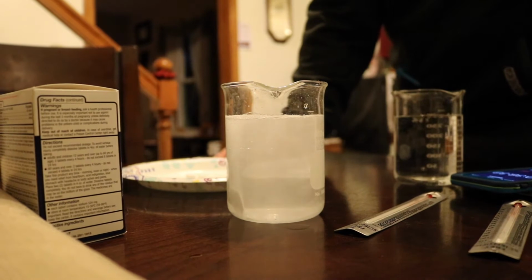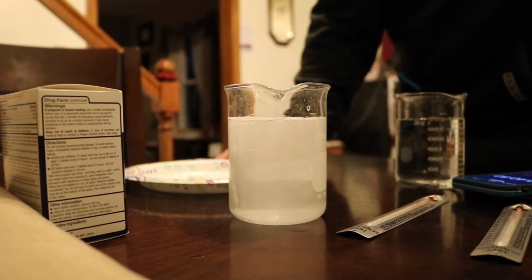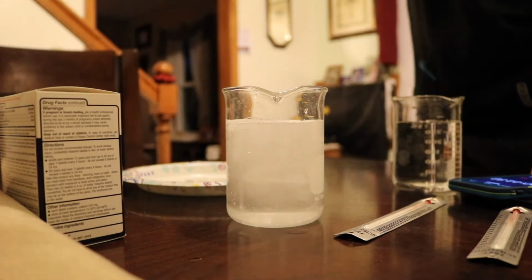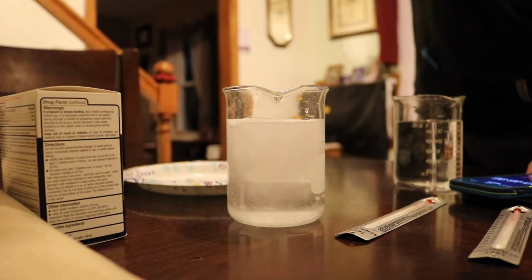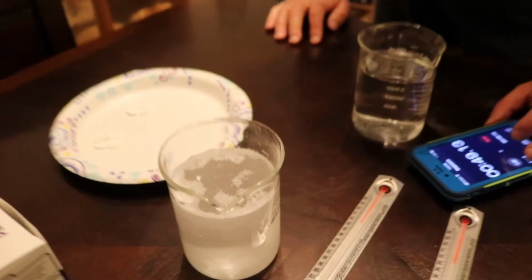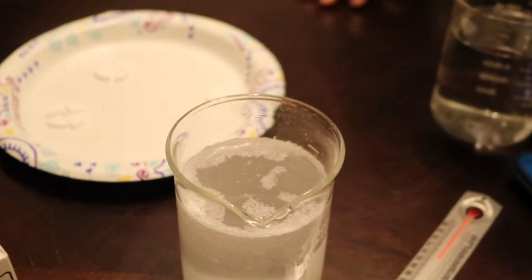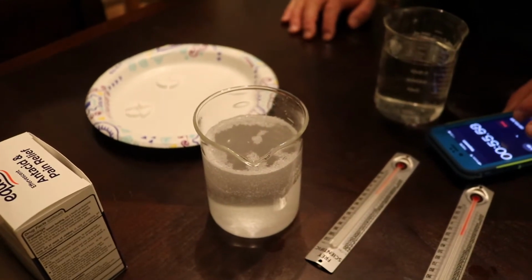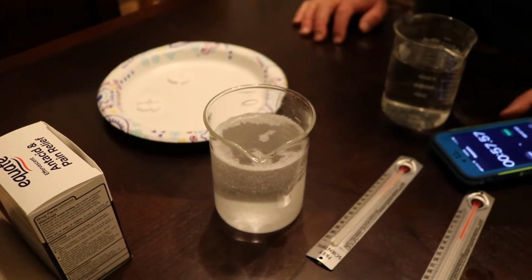Again, still at the bottom. Eventually it'll get up to the top. And there are little pieces there. There's very little pieces at the top. You can see a little bit over here. And when it fully dissolves, right, very close, done.